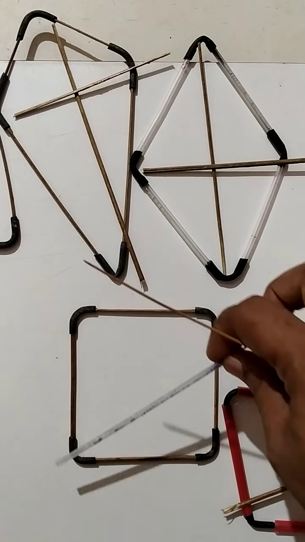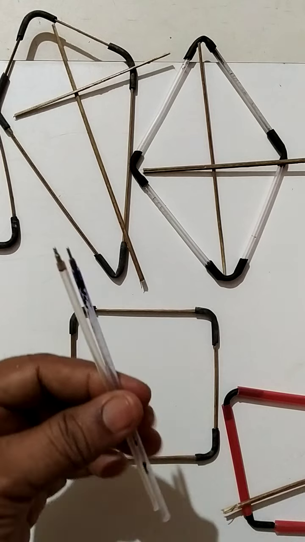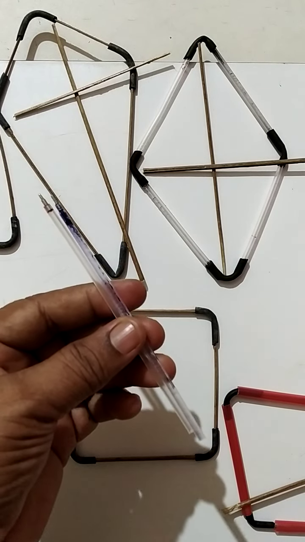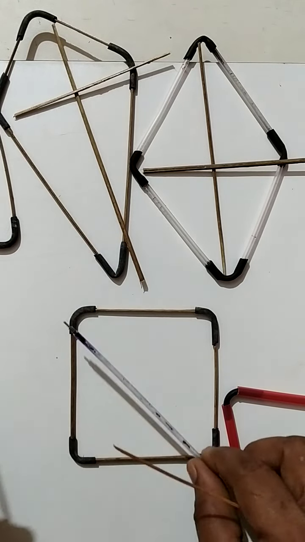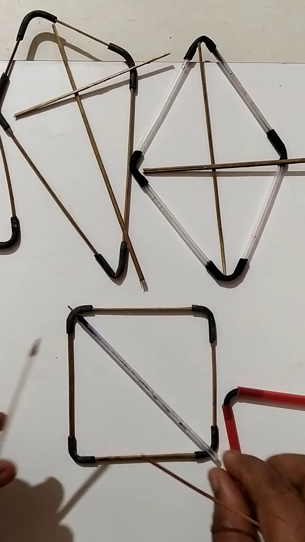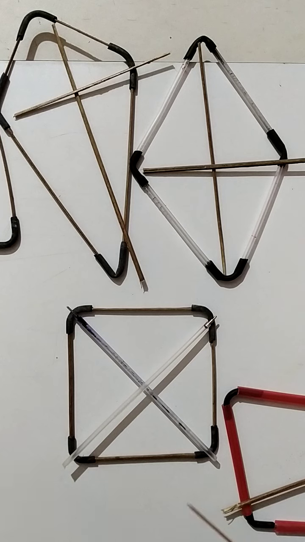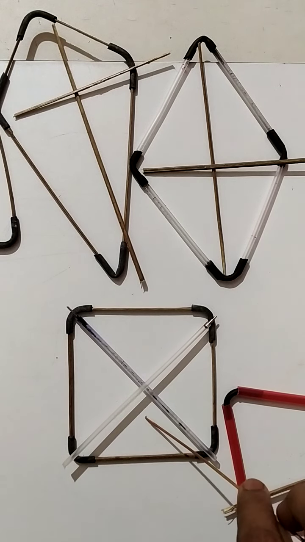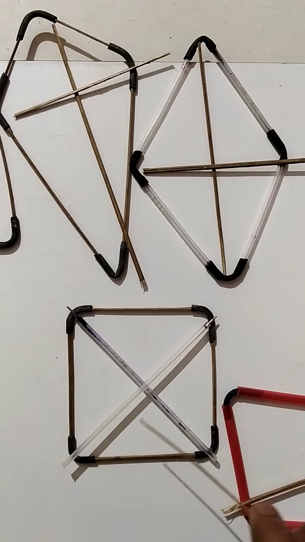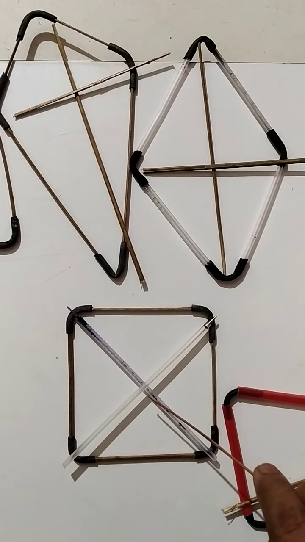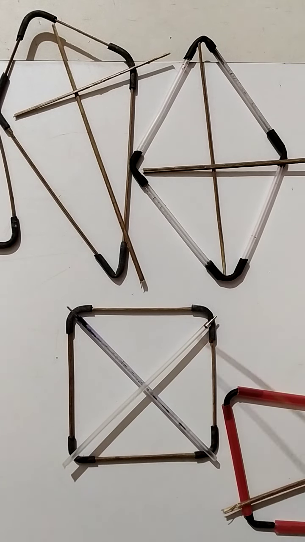Now, by diagonals, see, these two are diagonals. They are equal in length. So I keep here one diagonal and another diagonal is kept here. They are intersecting at a point. Now, at this point, the angle is 90 degrees. From here to here, here to here, the length is the same. Here to here, here to here, the length is the same.